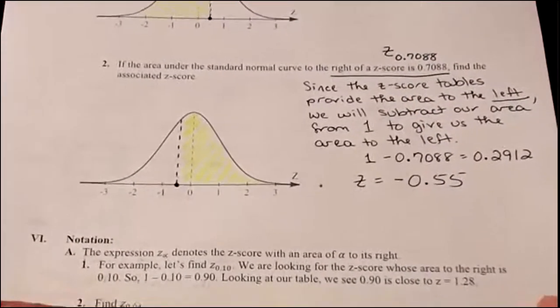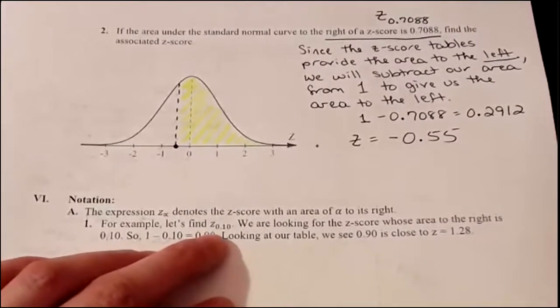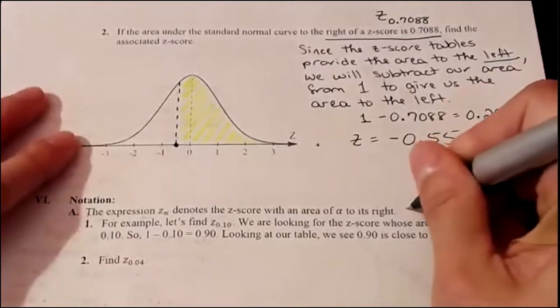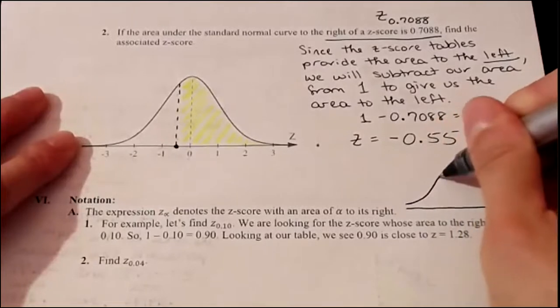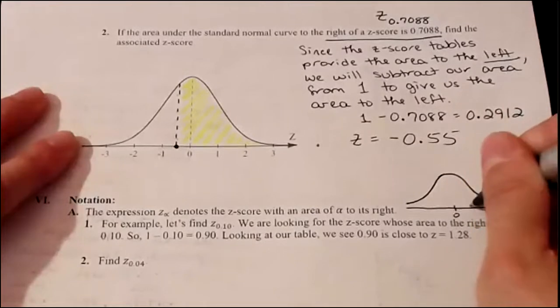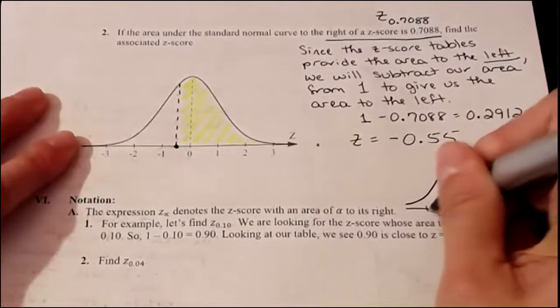So for instance, if I wanted to find z of 0.10, let me illustrate that in a drawing because I think that's going to be helpful. If we drew our normal curve, and I know I had almost all of them drawn, but I do want to show this to you because I find the visuals always help.